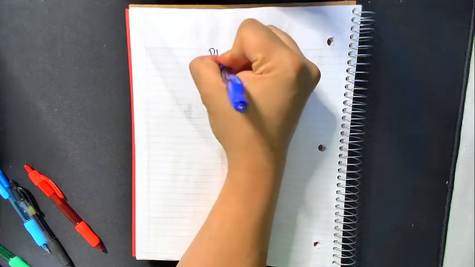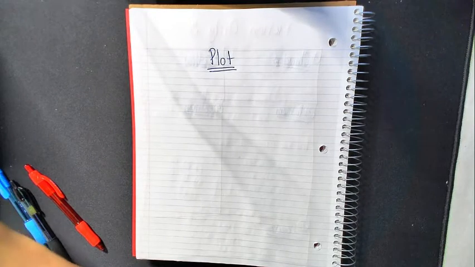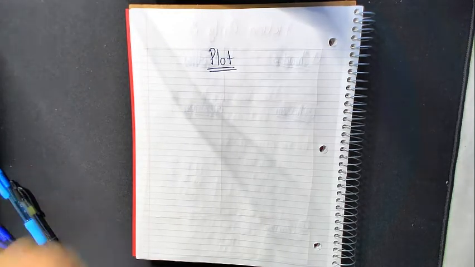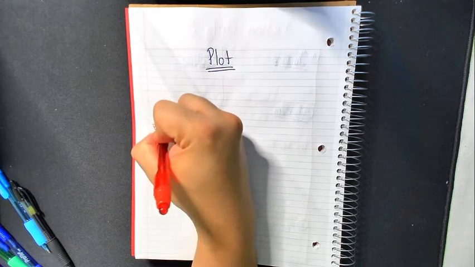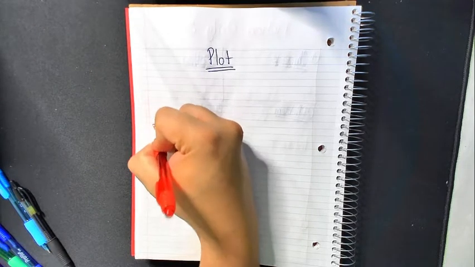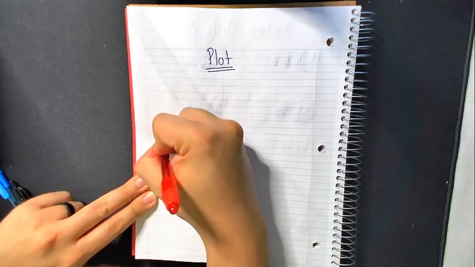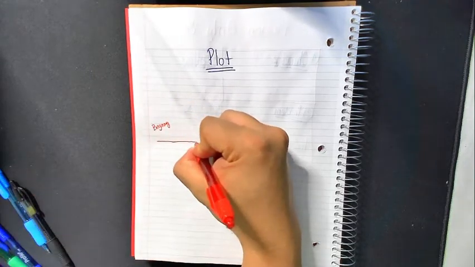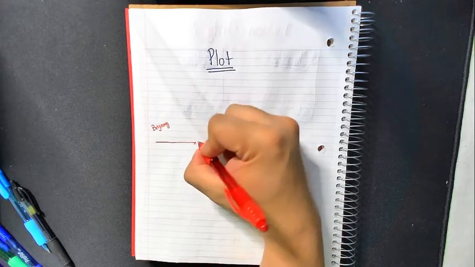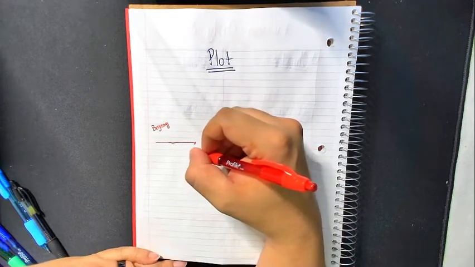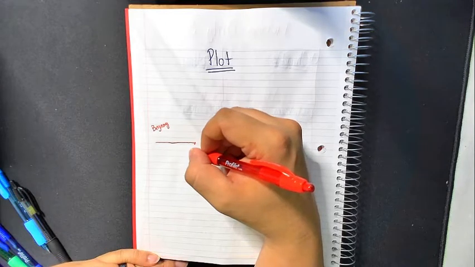When we have a plot, it is the series of components that make up a story. Okay, the story is going to have a beginning. Starts right here. And then, boom, something happens. There's a problem. There's a conflict, and there we have the beginning of the rising action.